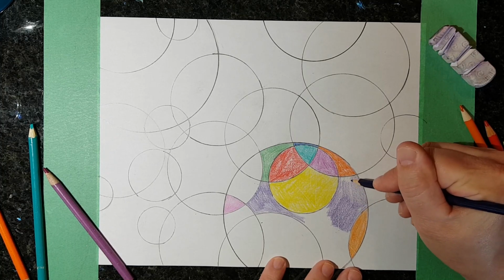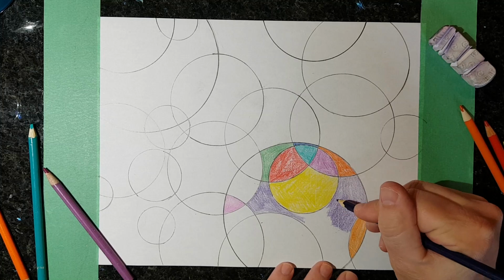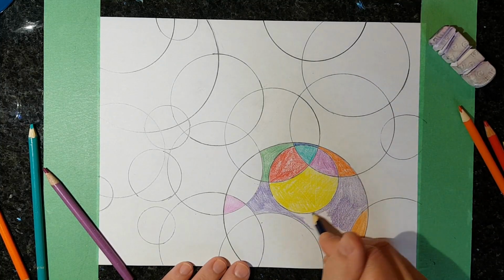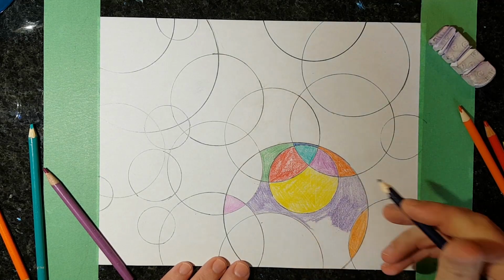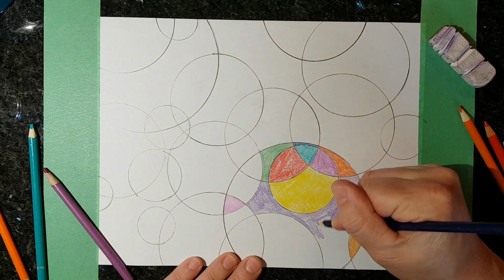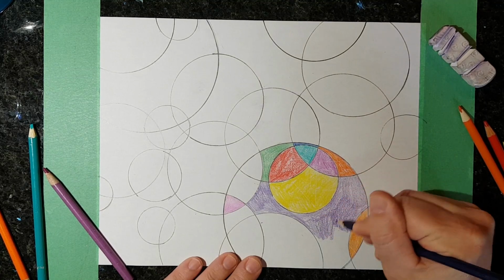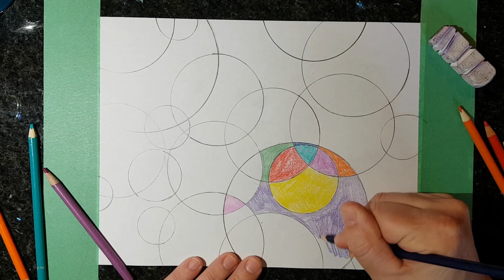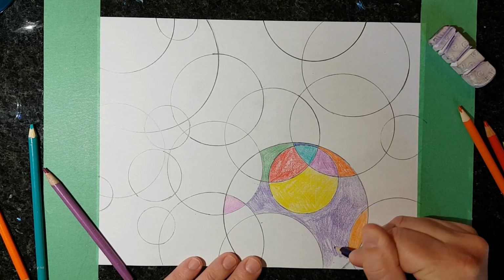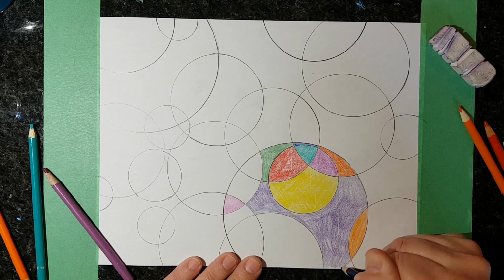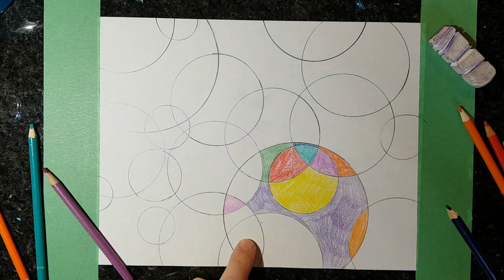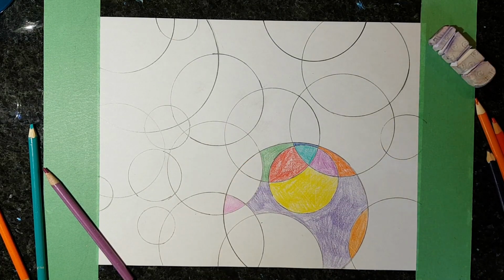Whatever you end up doing, I think is going to be amazing, because it's really nice to play with different types of art like this and try it out.